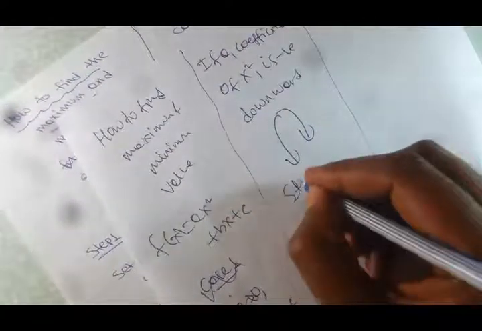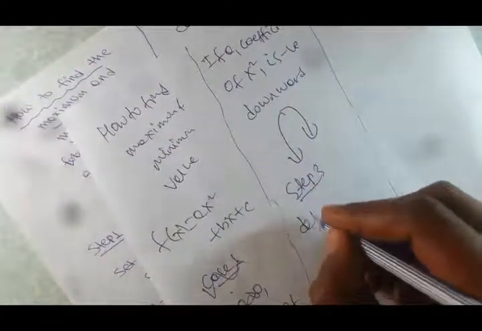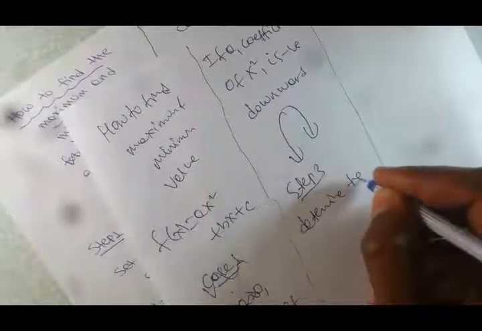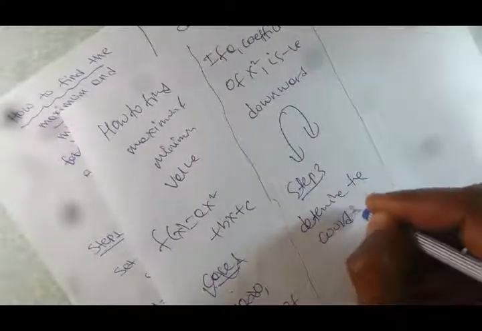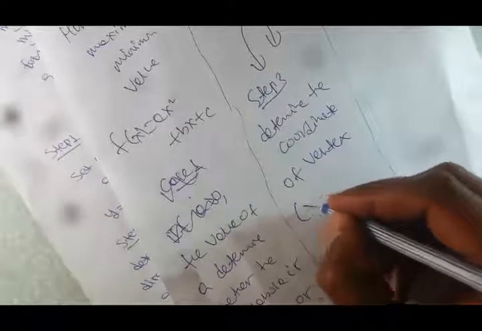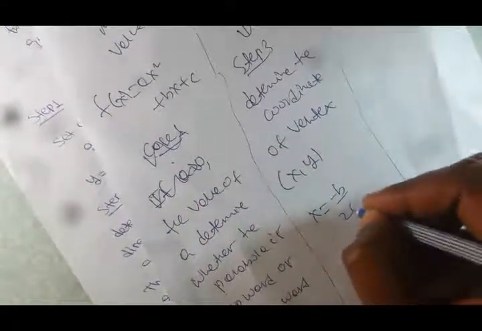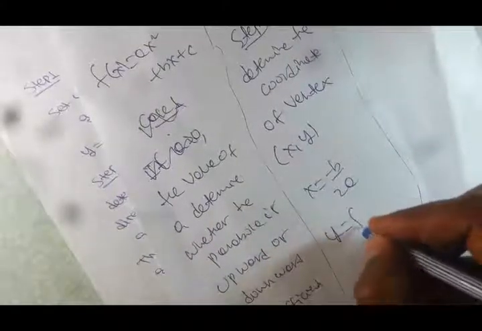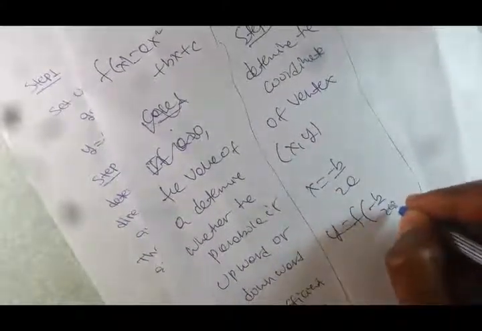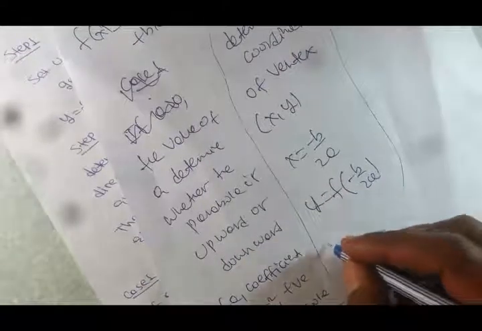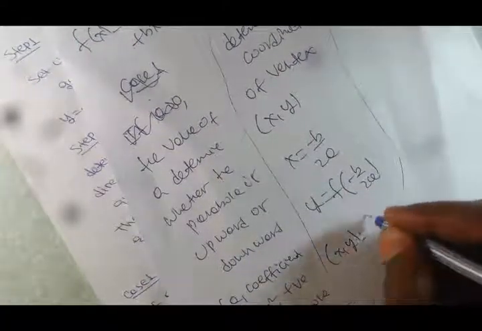So step 3 is determining the coordinate of the vertex. In order to find the vertex coordinate, the value of x is given by minus b over 2a, and the value of y is equal to f of minus b over 2a. Therefore the coordinate of the vertex will be x, y equals minus b over 2a, f of minus b over 2a.